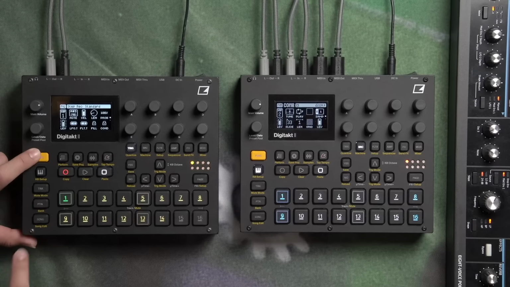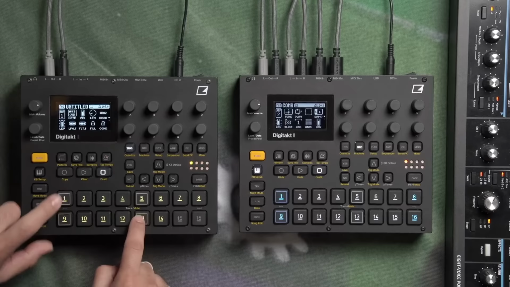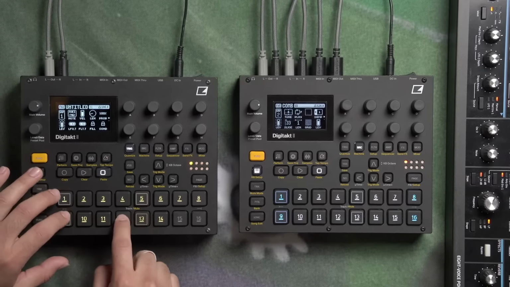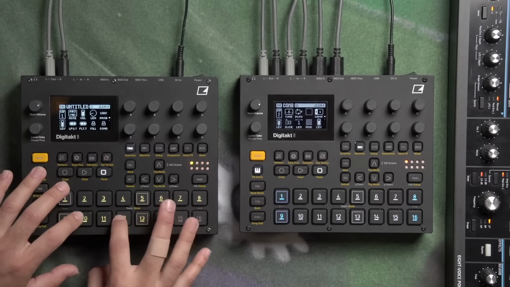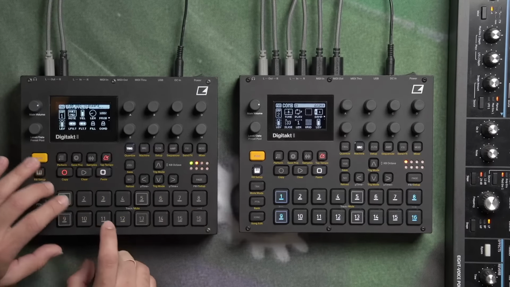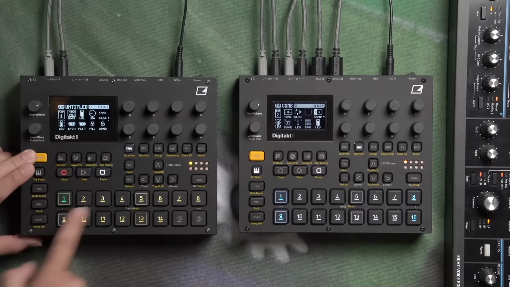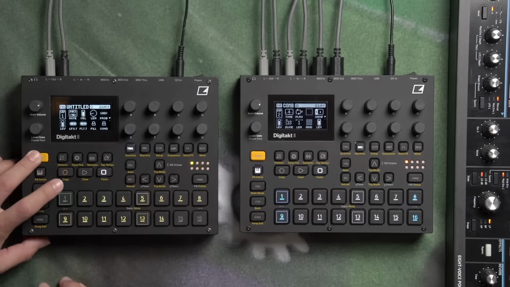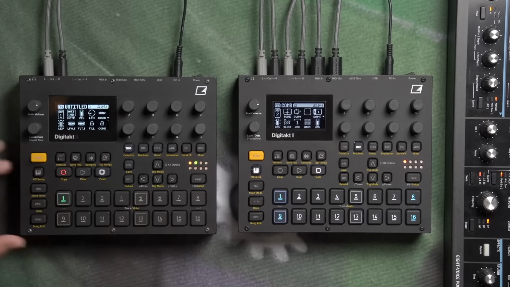If I hold function, now I could play these presets. So let me just hear hi-hat. Cool. Cool, I'll do that. Hold function. And now in step record mode, as I press these trigs, this is so crazy, it's going to insert those trigs into these steps. So you can see the green going across.